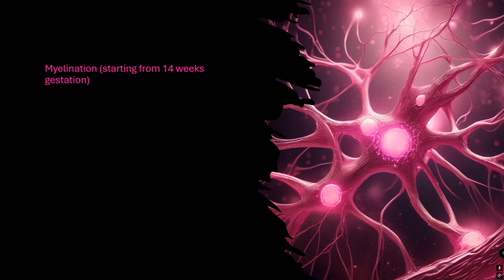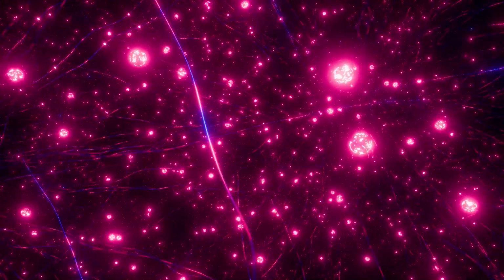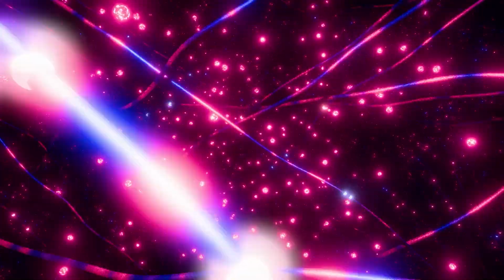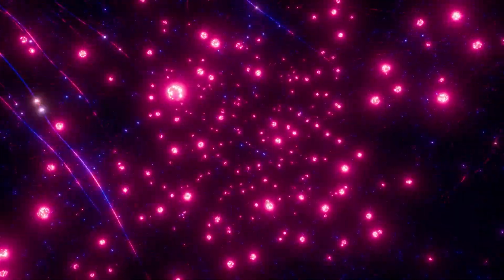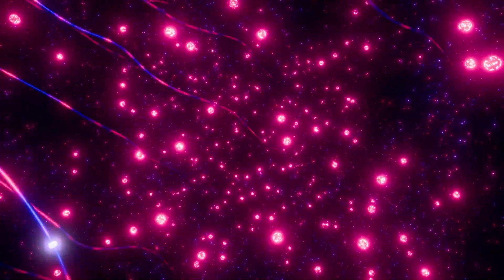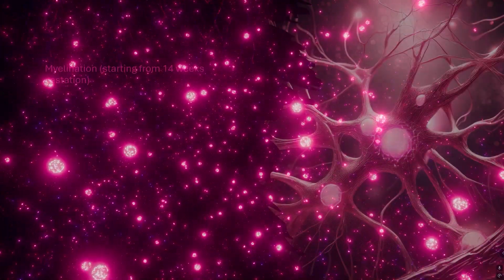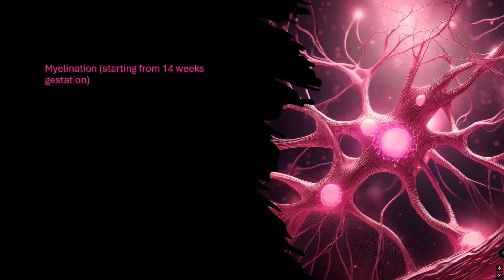So myelination starts from around 14 weeks of gestation. This is the development of the myelin sheath around the neurons, which helps improve the speed of information processing. If you go back to neural structure and function, you can see exactly what the myelin sheath does. Apoptosis, or programmed cell death. The pruning of neurons that are not used helps to fine-tune the brain's networks.